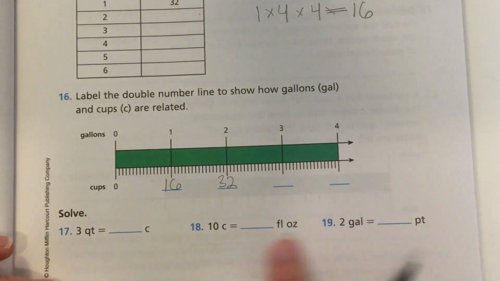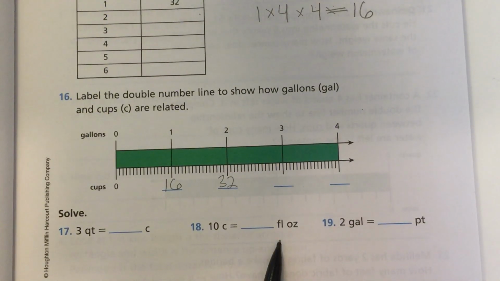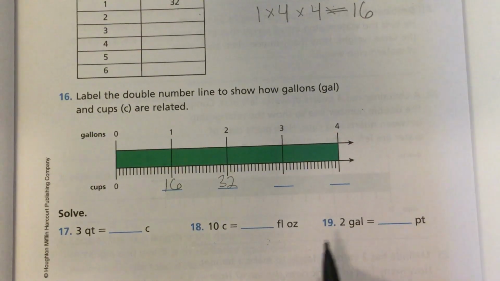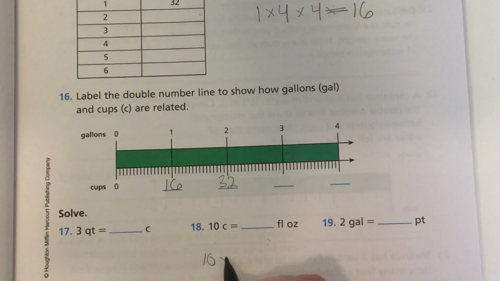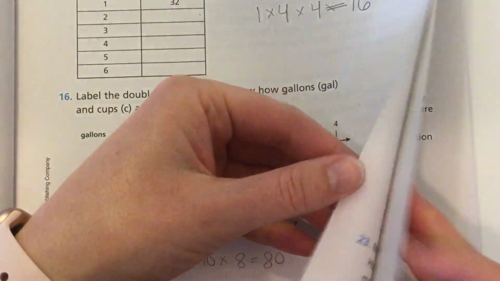Down here, there are some more conversions to go through. I'm going to do the middle one. 10 cups equals how many fluid ounces? Which do you think we would have more of? Would we have more cups or more ounces if we had the same amount of water? We would have more ounces because there's 8 fluid ounces in 1 cup. So I know that I would go 10 times 8 equals 80 fluid ounces.